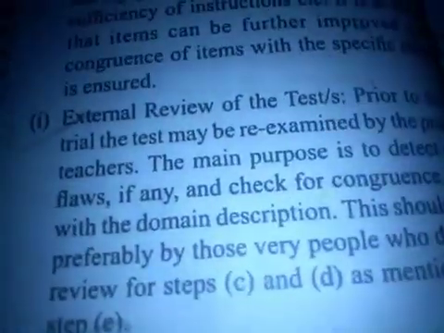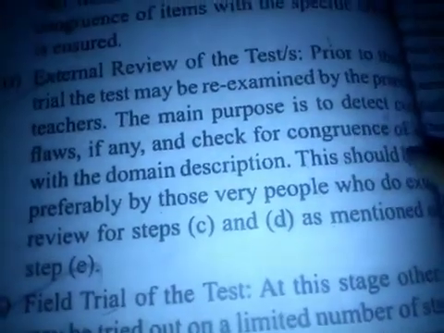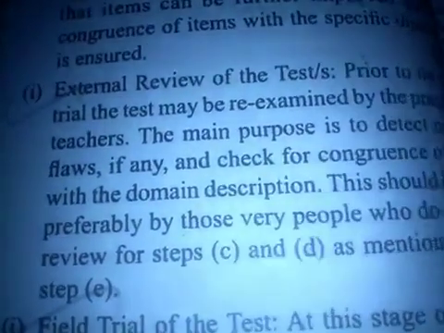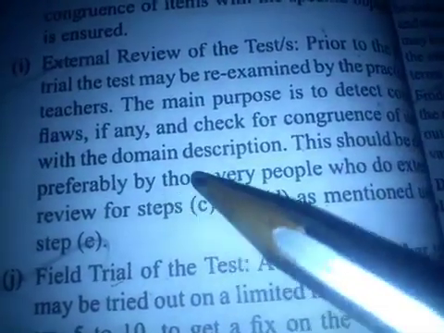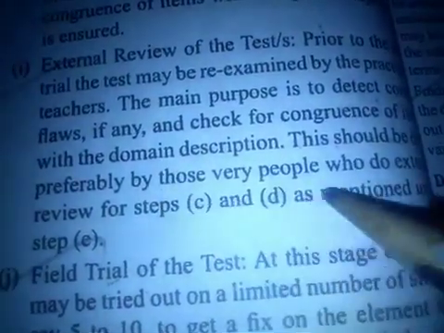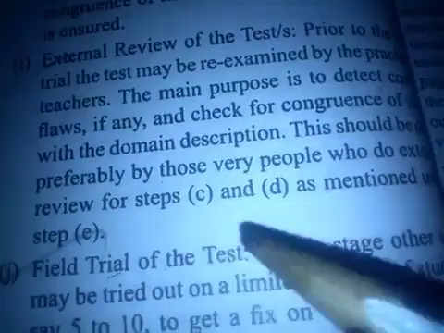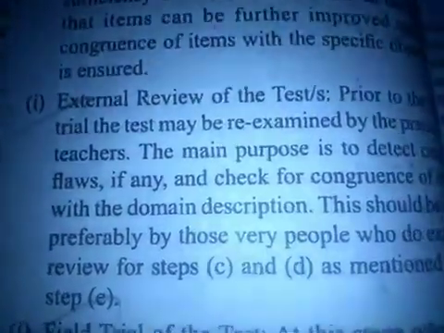I. External review of the tests. Prior to the field trial, the test may be re-examined by the practicing teachers. The main purpose is to detect content flaws, if any, and check for congruence of items with the domain description. This should be done preferably by those very people who did the external review for steps C and D as mentioned under step E.